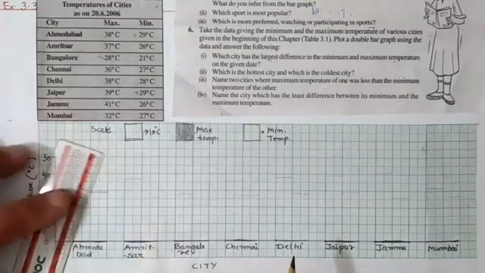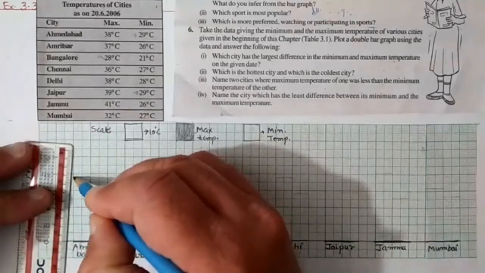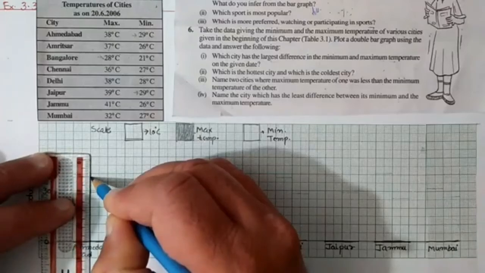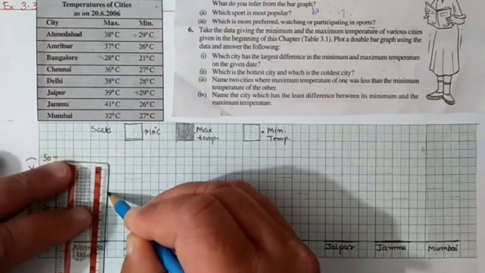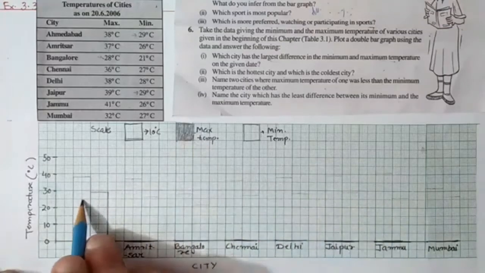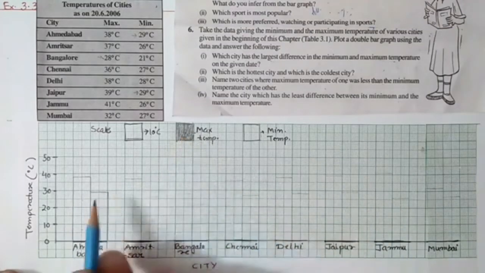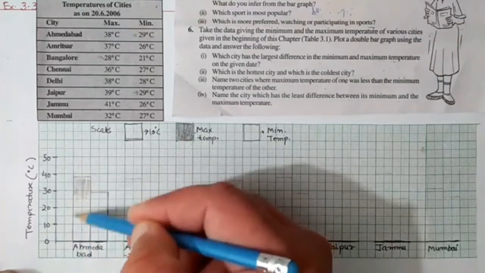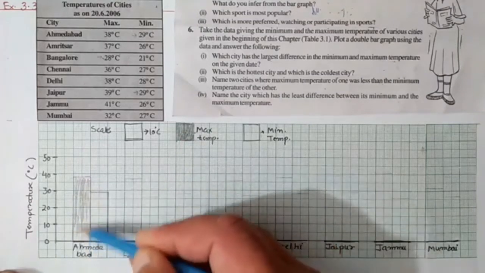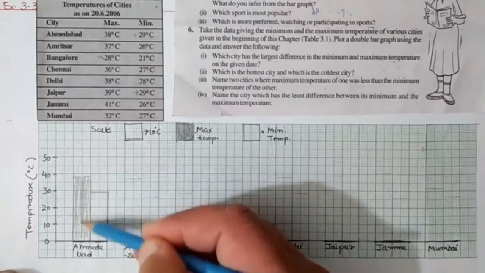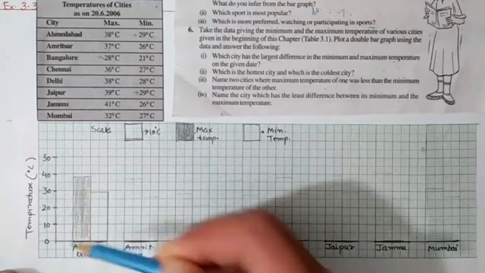Next, you join these two lines using a scale. You join this one line and this one line, and you shade the maximum temperature here. Dear student, in the examination you shade this maximum temperature neatly.